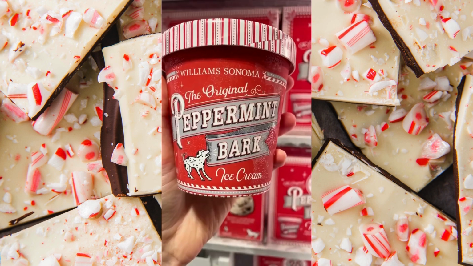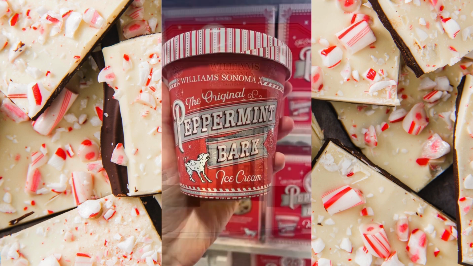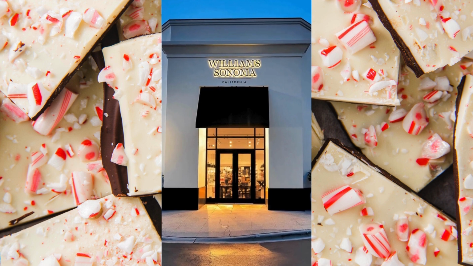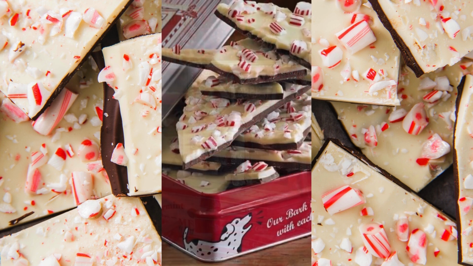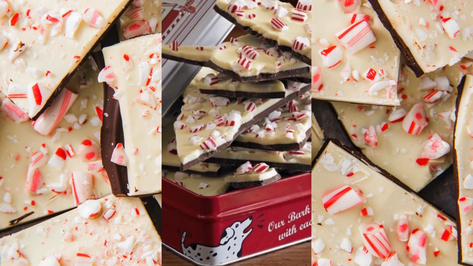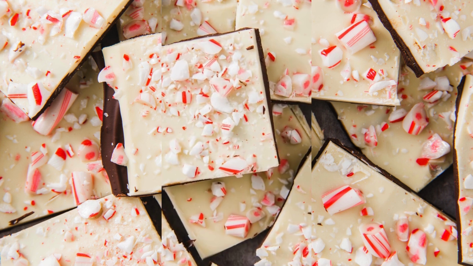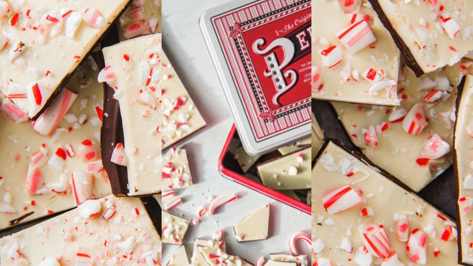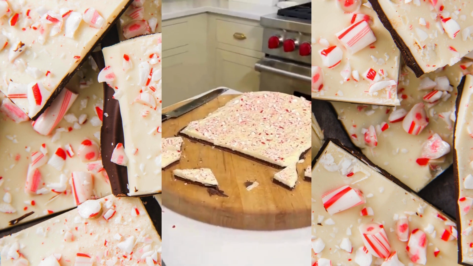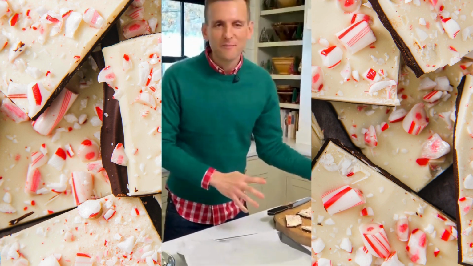Peppermint bark became popular thanks to companies like Williams-Sonoma, which began selling it as a holiday exclusive in the late 1990s. Its layered texture and bright peppermint topping made it an instant classic, inspiring many home bakers to make their own versions. The treat's simplicity, just chocolate and peppermint, makes it easy to prepare yet festive enough to serve as a holiday gift or dessert.